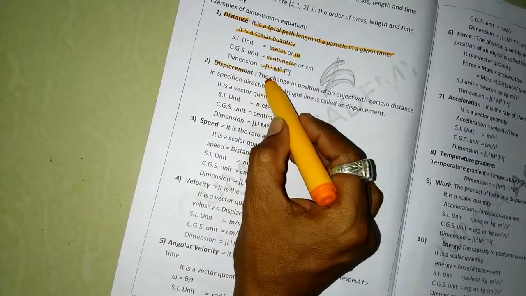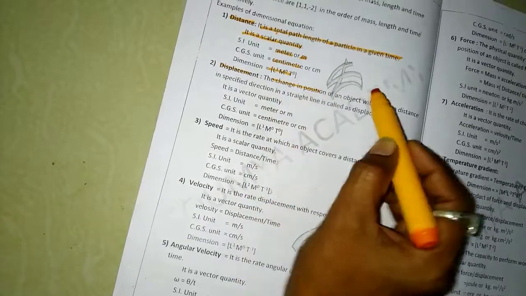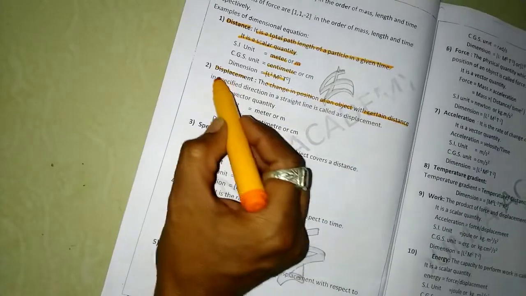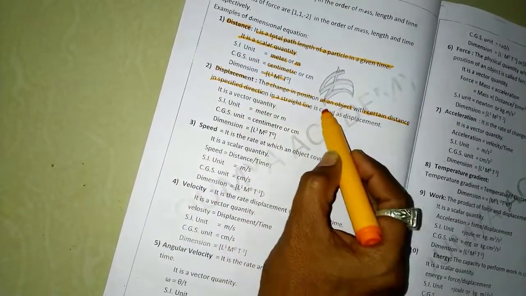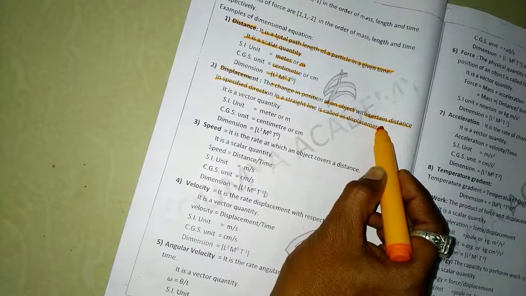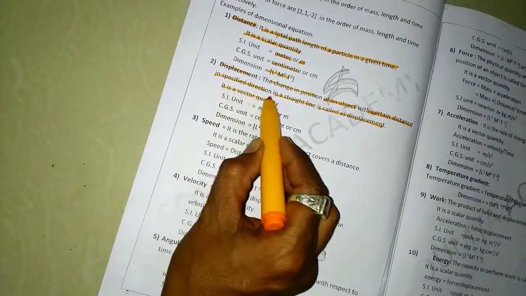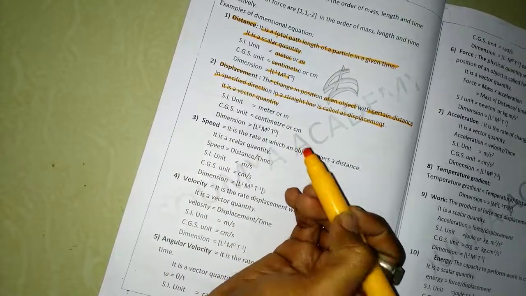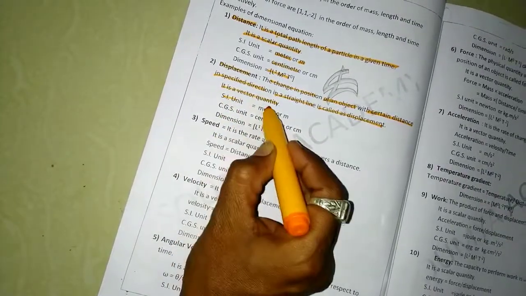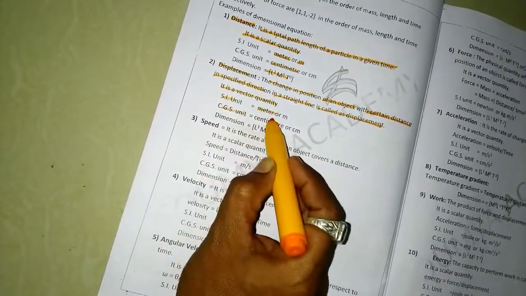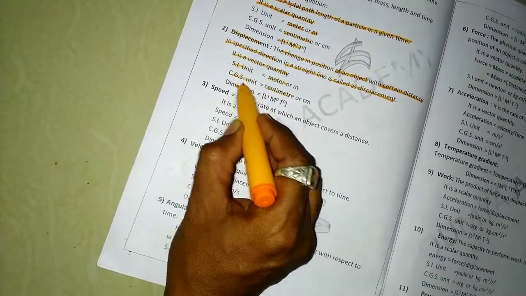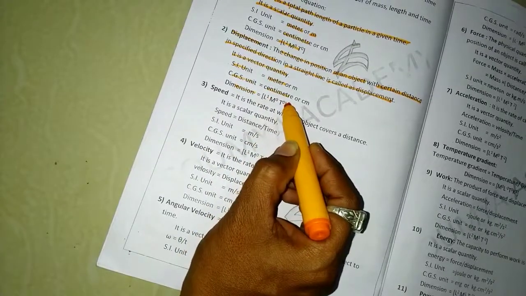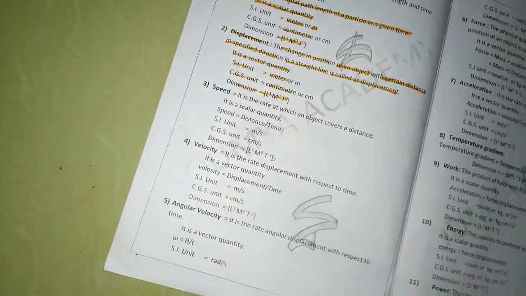Displacement is nothing but the change in position of an object with a certain distance in a specified direction in a straight line is called displacement. It is a vector quantity because it has a direction. Its SI unit is meter, its CGS unit is centimeter, and its dimension is L1 M0 T0.